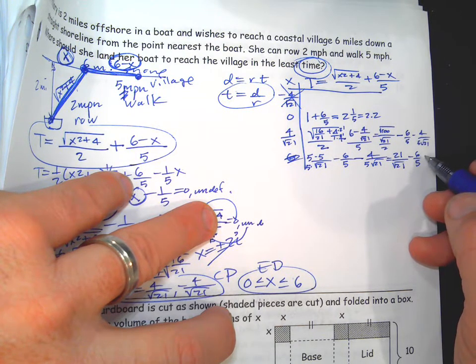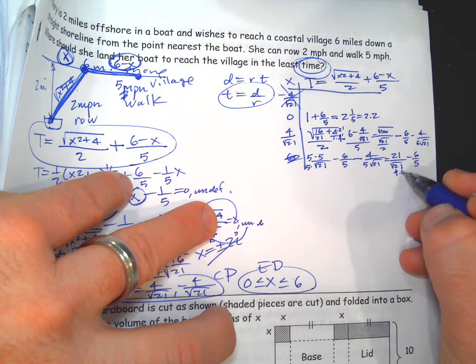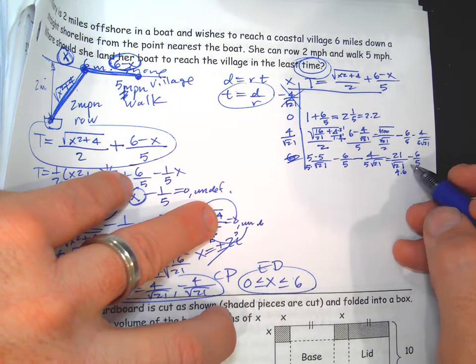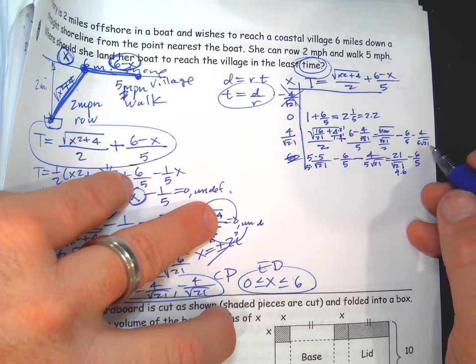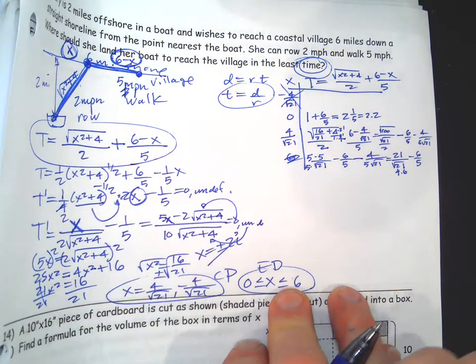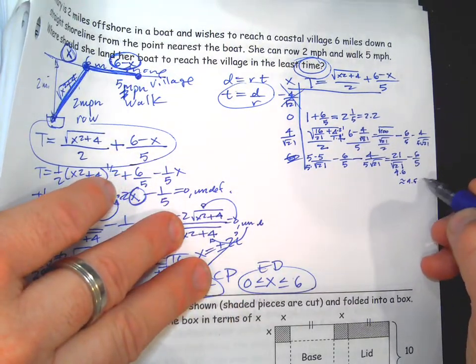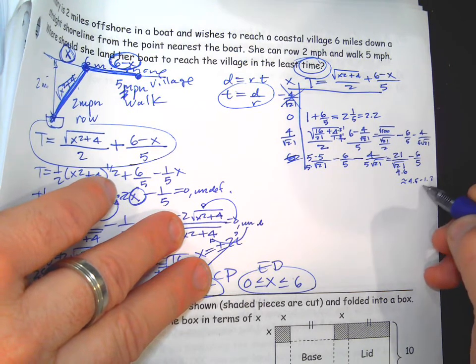It's a little closer to 5, so I would say maybe it's like 4.6. How many of those can we fit into 21? 4.5 or so. Maybe about 4.5 plus 1.2 is about 5.7.